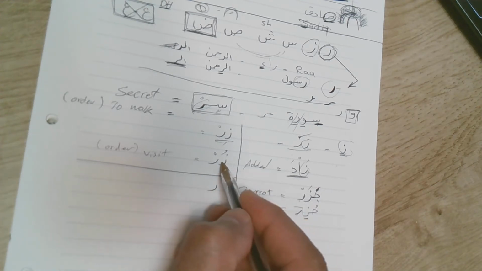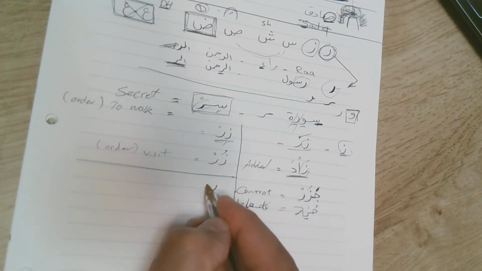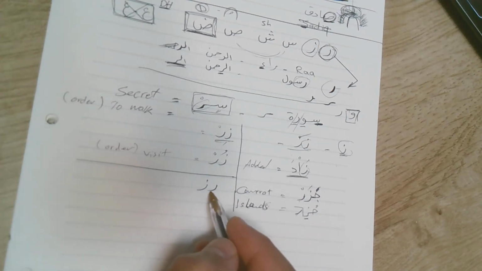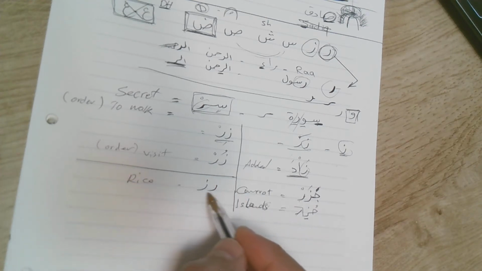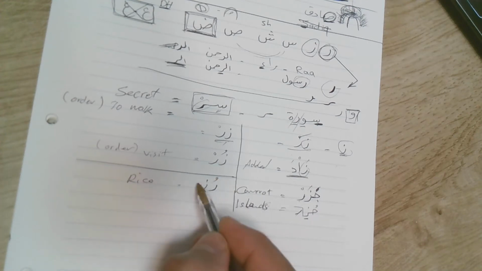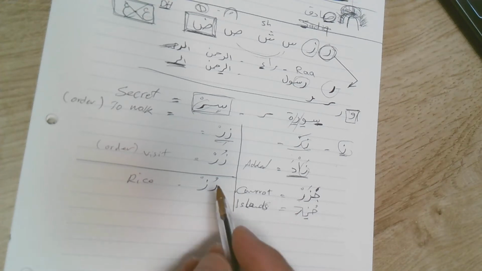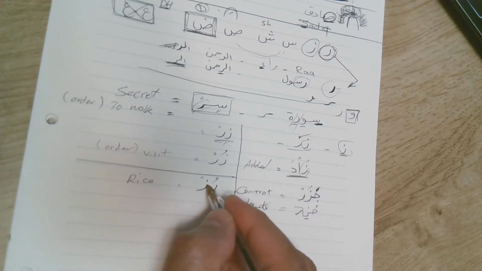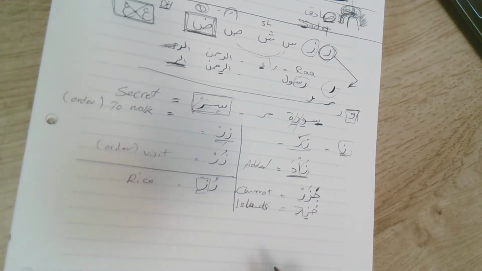If we flip the letters, ra first and then zai second, this is rice. Ruz, with dhamma, sukun. This is rice. Ra doesn't accept anything behind it, so the zai here at the end of the word has its free shape.